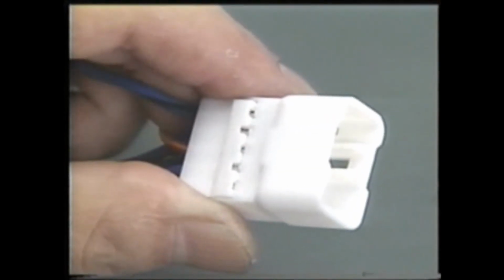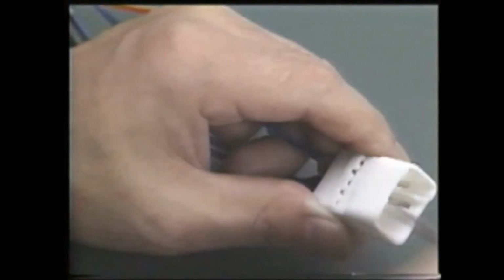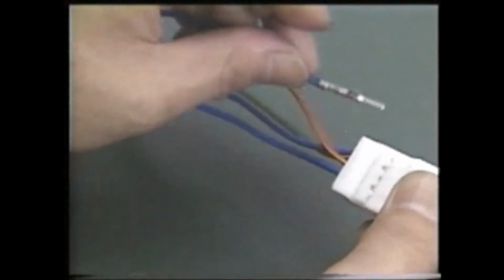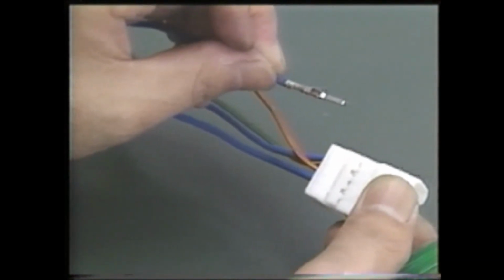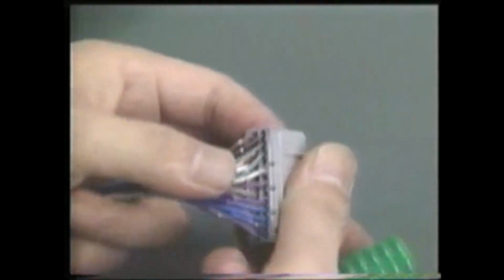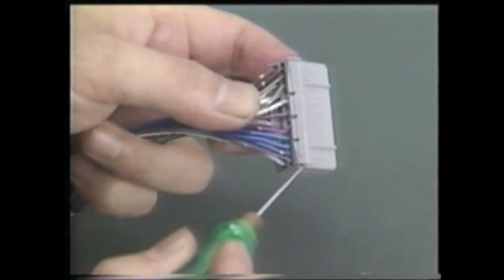The one we just removed was a female terminal. What about the male terminal? Here, too, we first unlock the secondary lock and then the primary lock. With this type of connector, the secondary lock looks like this.